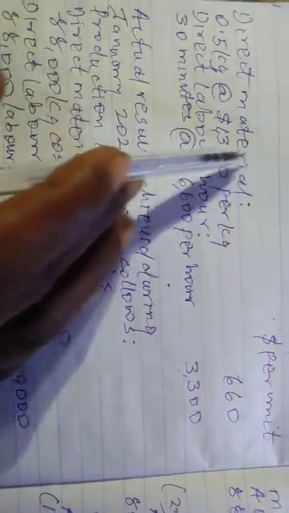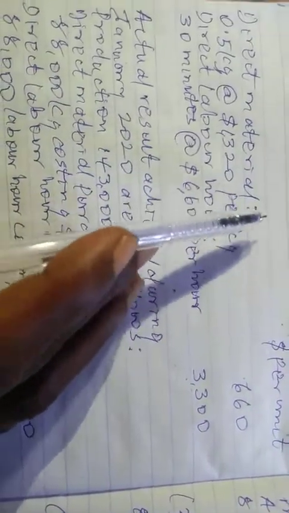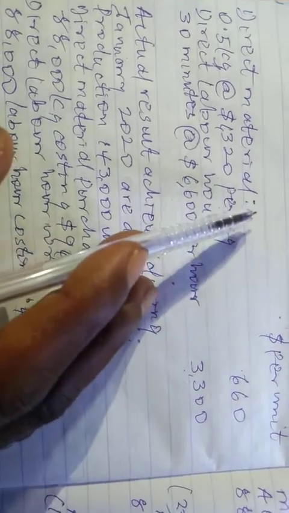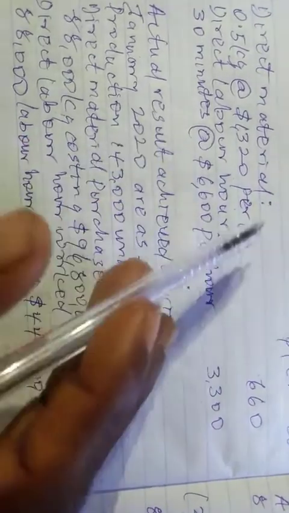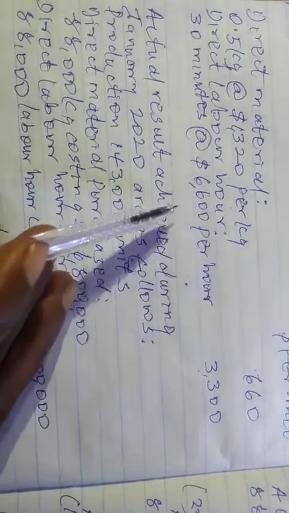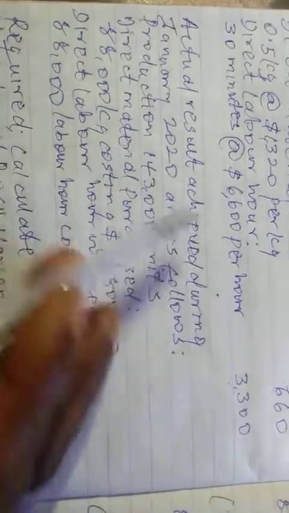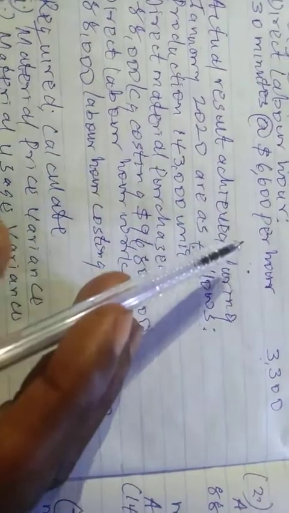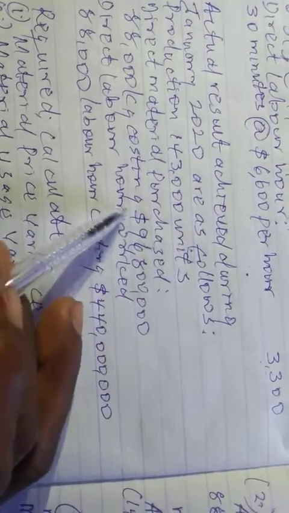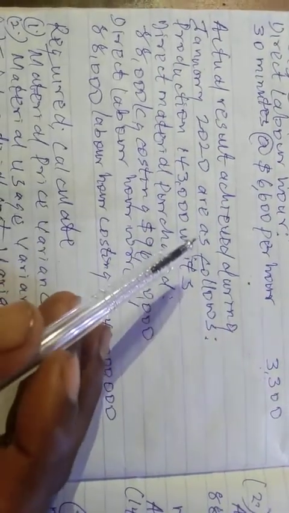The budgeted area is the costs that involve the budgeting aspect of the company, the amount they budget to spend. Then the actual result is what they achieve when the company goes into production. That is one.